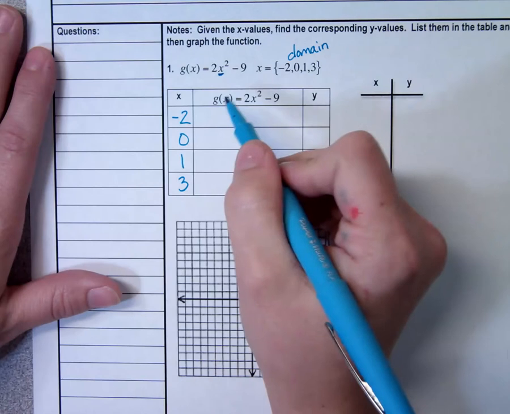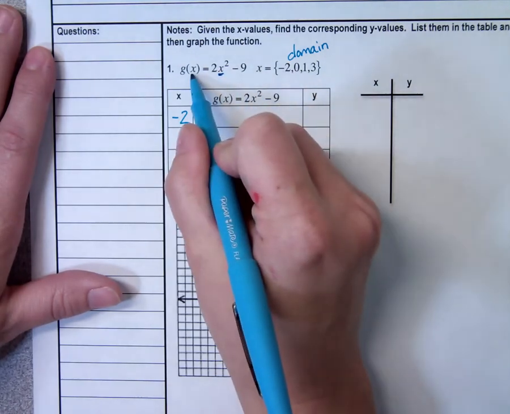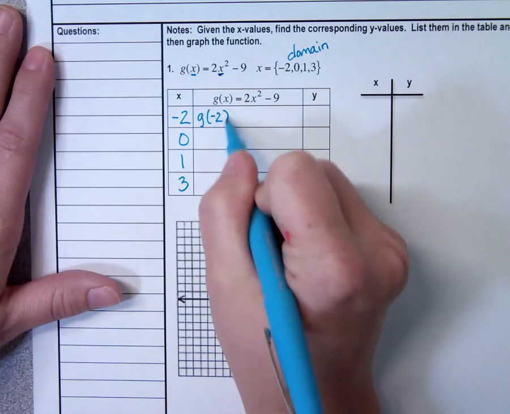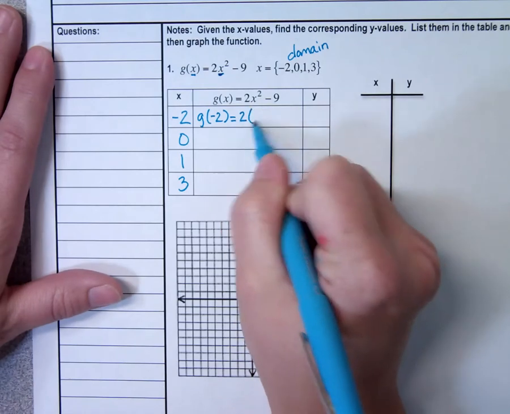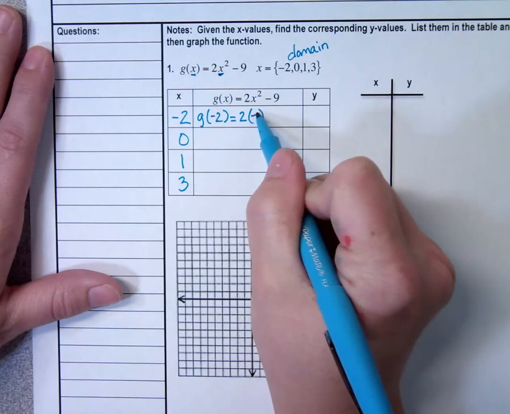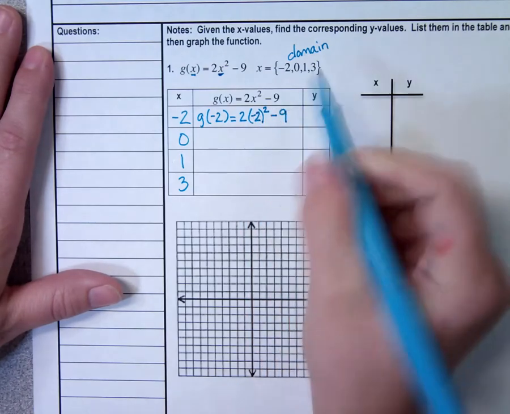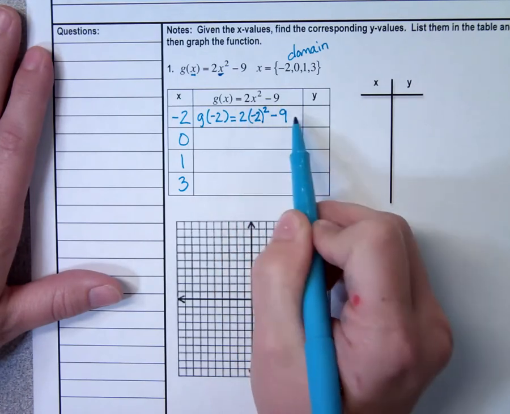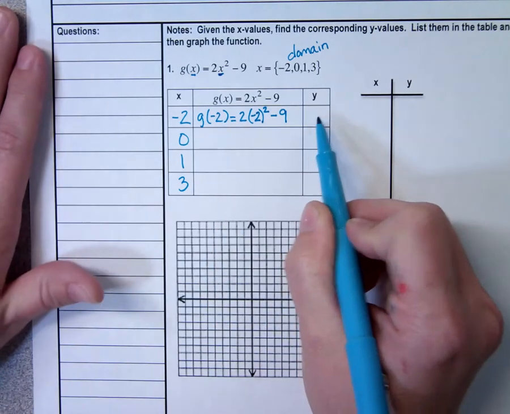Okay, so first I'm going to plug the -2 into this x as well as this x. So I'm finding g of -2. I recopy this 2. As soon as I see x, I slap my parentheses down. -2 is what I want to plug in there. I recopy the squared, the minus, and the 9. All I have to do is work this right-hand side out, and I will have my answer to g of -2, which is also known as the y.